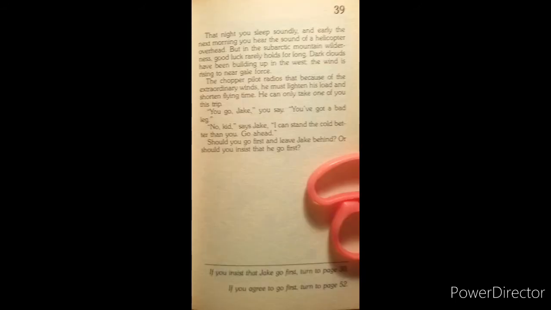That night you sleep soundly, and early the next morning you hear the sound of a helicopter overhead. But in the subarctic mountain wilderness, good luck rarely holds for long. Dark clouds have been building in the west and the wind is rising to near gale force. The chopper pilot radios that because of the extraordinary winds he must lighten his load and shorten the flying time. He can only take one of you on his trip.